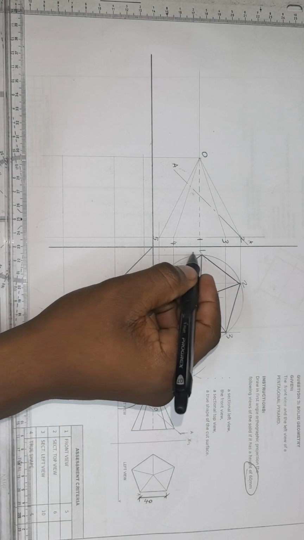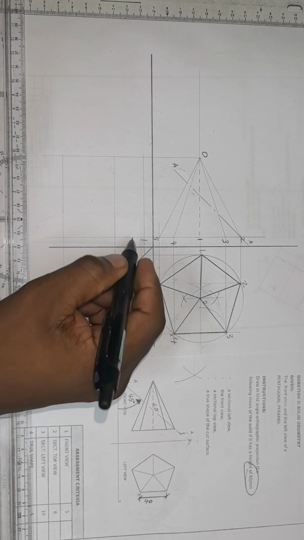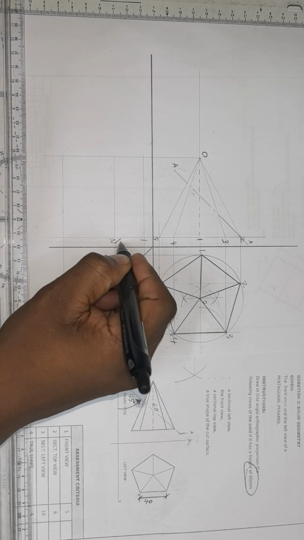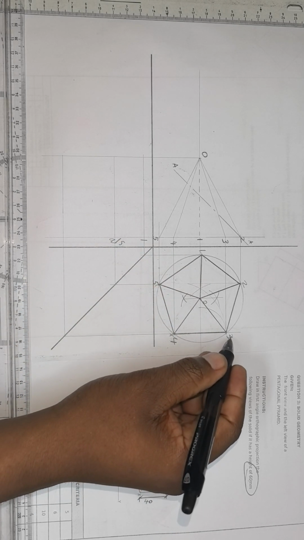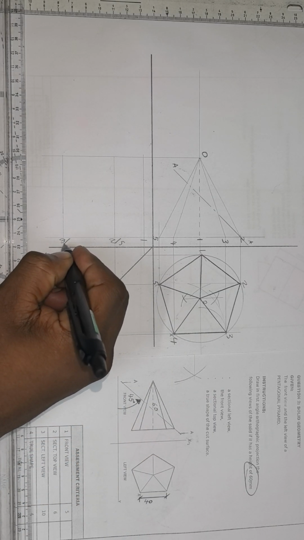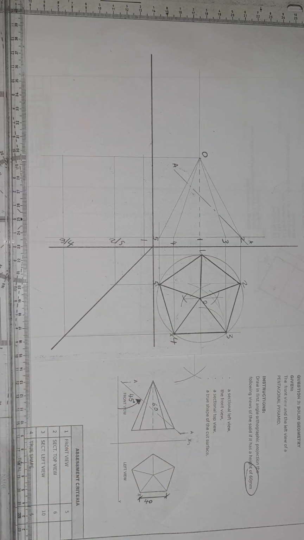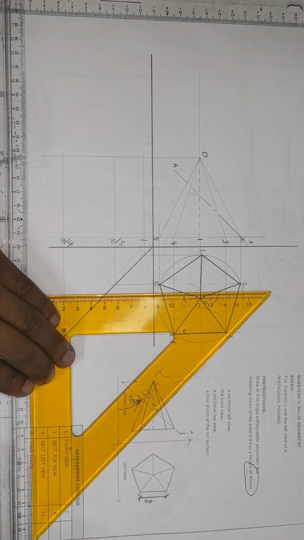You can follow your lines there. You can see this is 1, so this point is going to be 1. This is 2 and 5. You follow it, this line is going to be 2 and 5. Then we have 3 and 4. You follow it, and you're going to have 3 and 4 here. And the apex there.